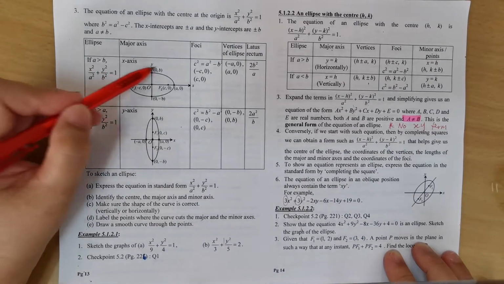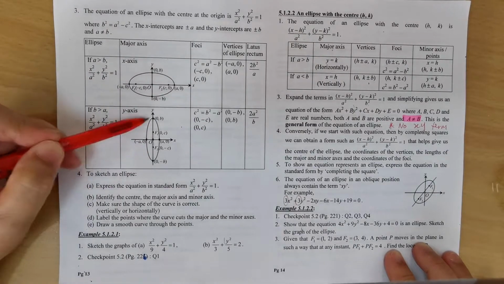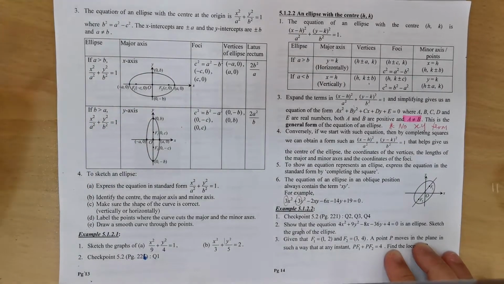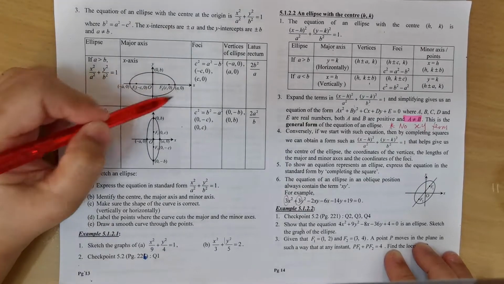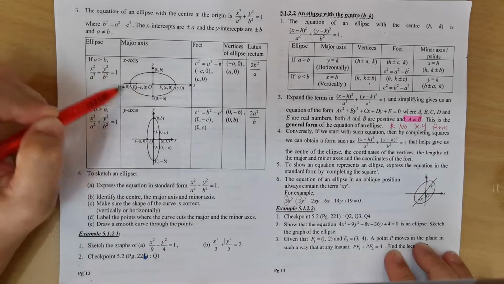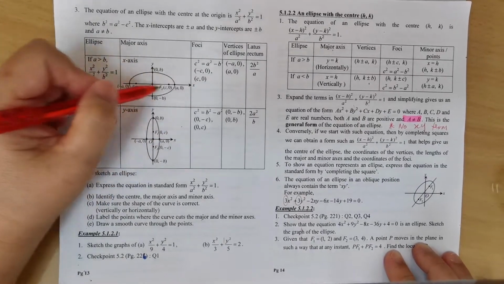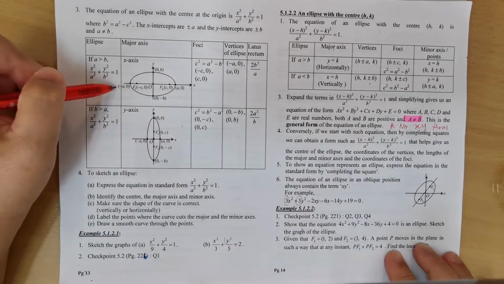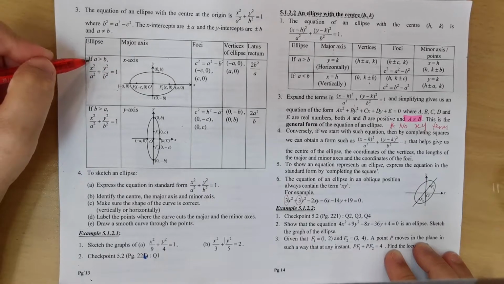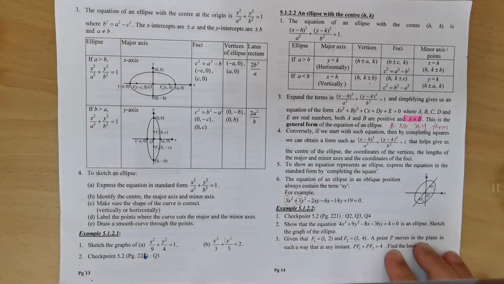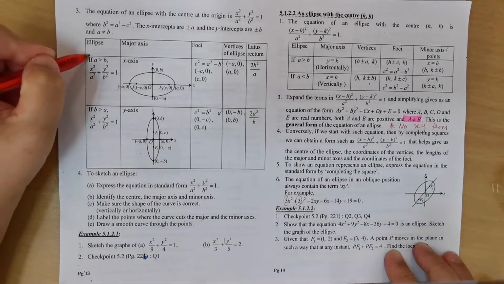One is horizontal, another one is vertical. Alright? The one we have just discussed is the horizontal ellipse, where the major axis is the horizontal line. This is for center origin. Then you will ask, teacher, how do I know whether this is horizontal or vertical? Very simple. You look at your A and B.